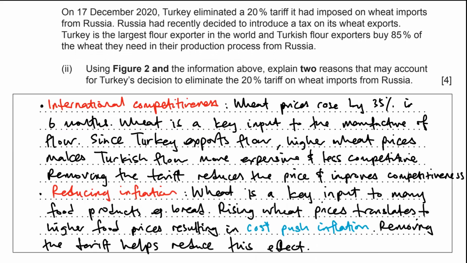Okay, so here, part 2, a little bit more meaty. On the 17th of December 2020, Turkey eliminated a 20% tariff it had imposed on wheat imports from Russia. Russia had recently decided to introduce a tax on its wheat exports. Turkey is the largest flour exporter in the world, and Turkish flour exporters buy 85% of the wheat they need in their production process from Russia.